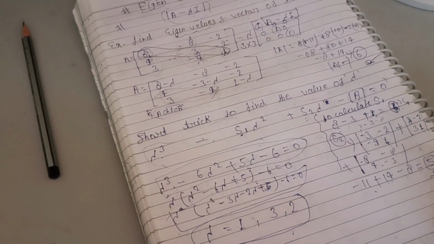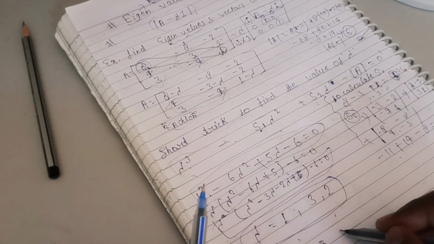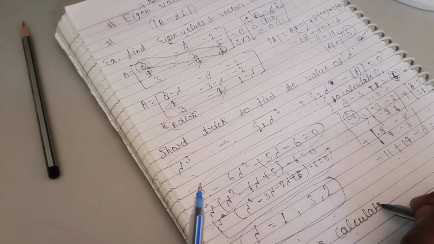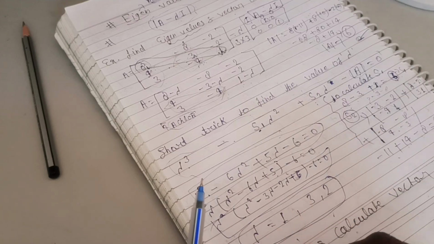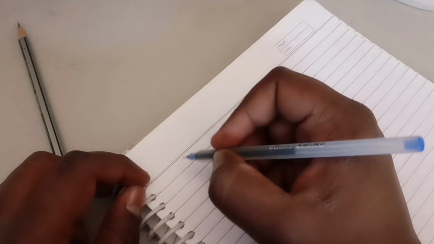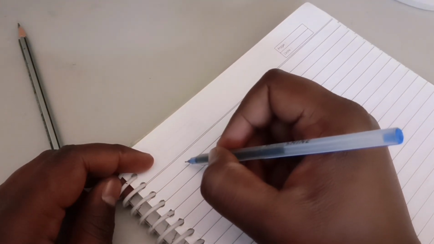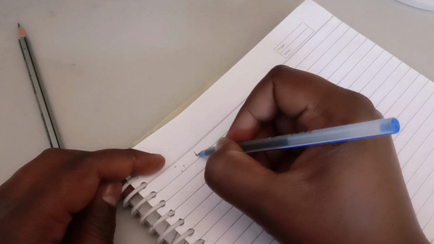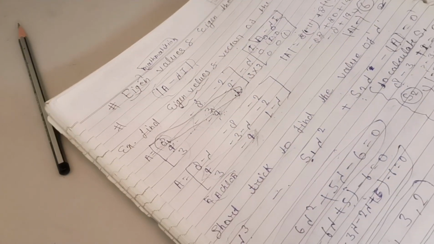Okay, so now let's calculate the eigenvector. How do we calculate the eigenvector? We have the values of lambda equal to 1, 3 and 2, right? We have the values 1, 3 and 2.